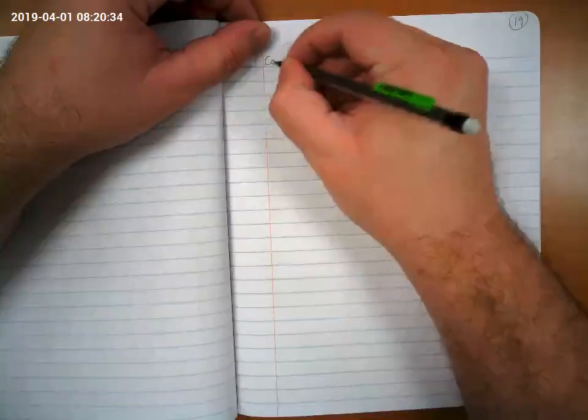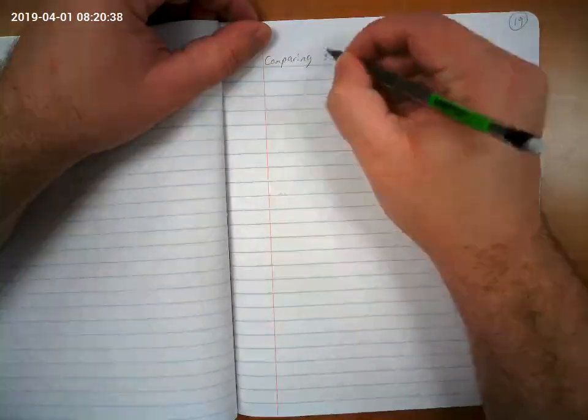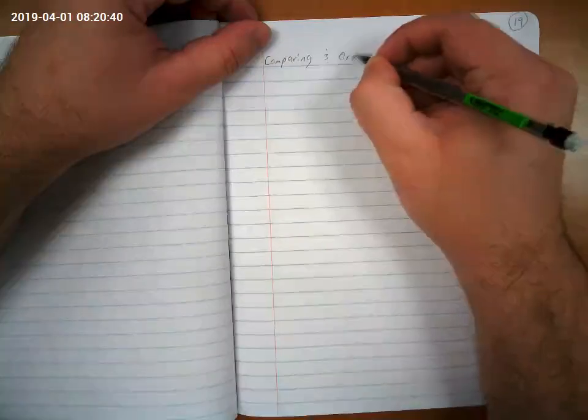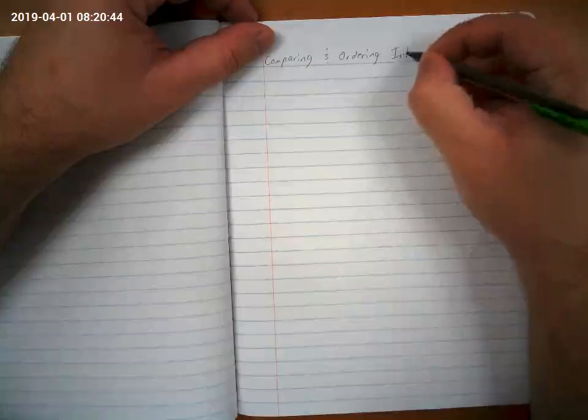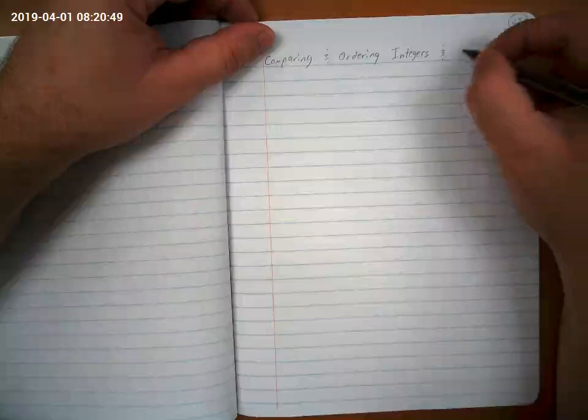All right, on page 19, comparing and ordering integers and absolute value.